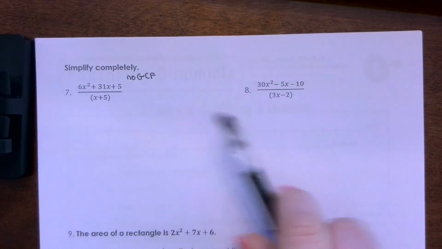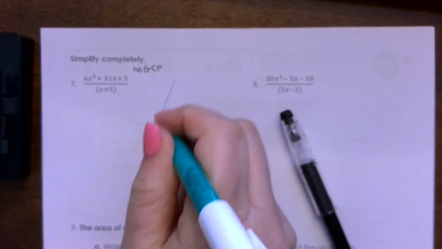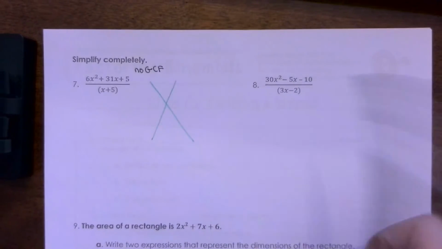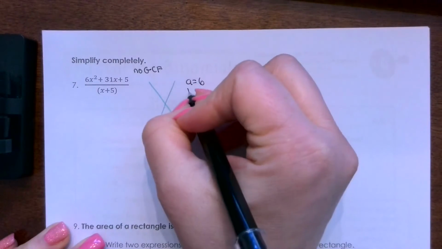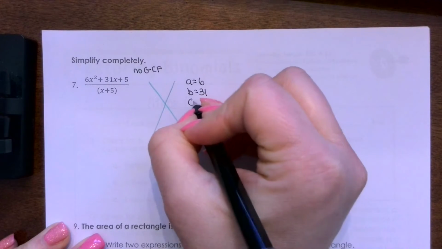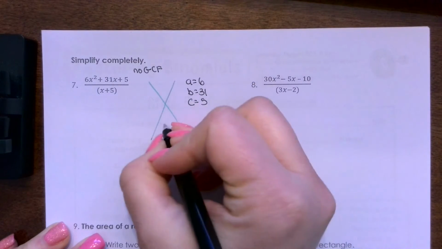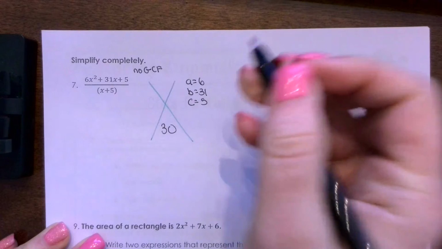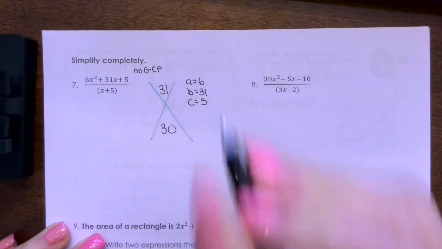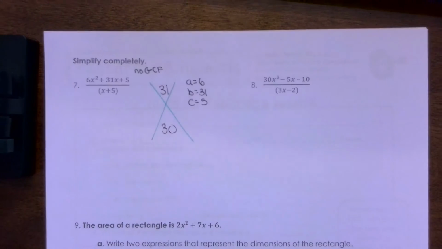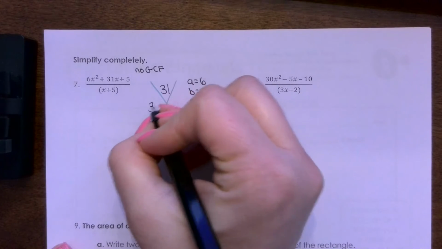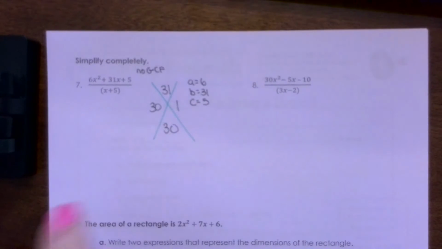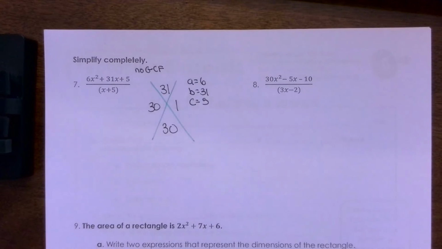So when I draw a big X here, remember, I'm going to look at my A. It looks like A is 6, B is 31, and C is 5. 6 times 5 is 30, and 31 up here. Well, I know 30 times 1 is 30, and 30 plus 1 is 31. So I have very clearly my two factors here.